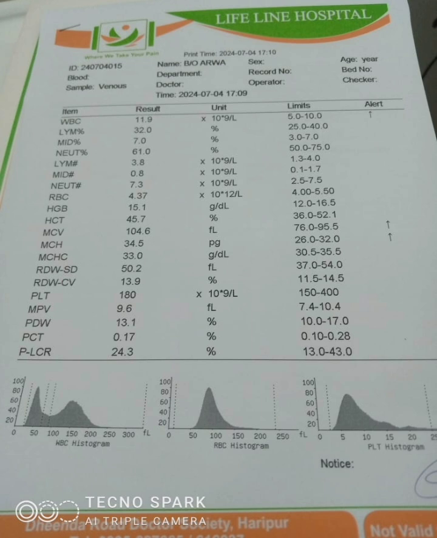Also, RBC count is raised in certain hemolytic anemias like thalassemia. Then comes the HB or hemoglobin levels, which are normally 12 to 16 or 13 to 15. So a low HB level indicates anemia. It does not show you the cause of anemia.